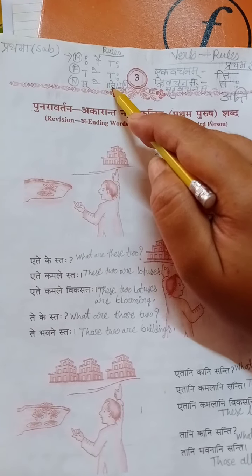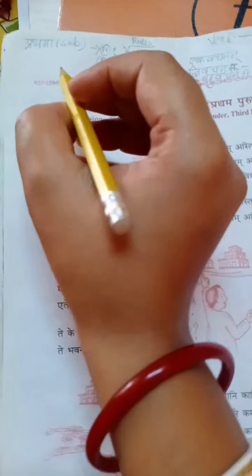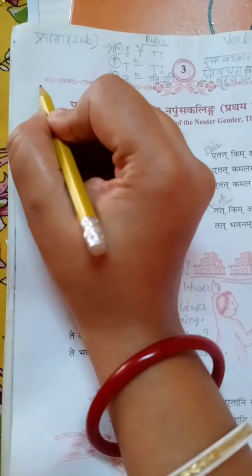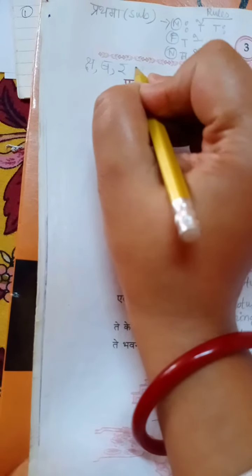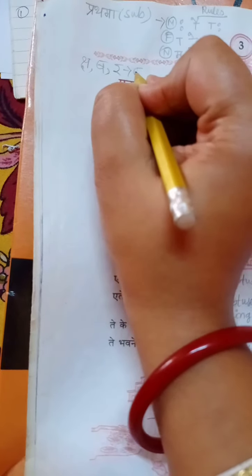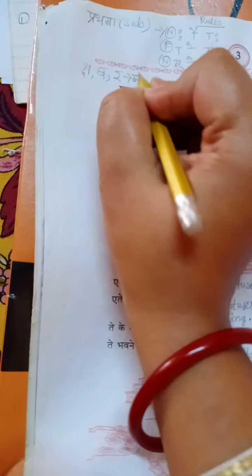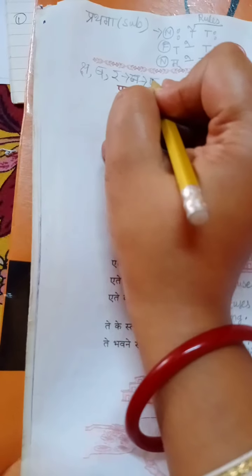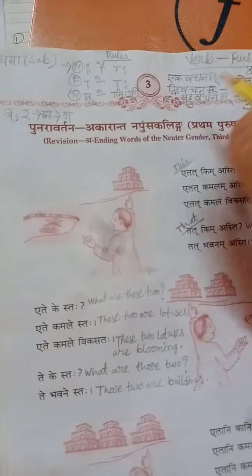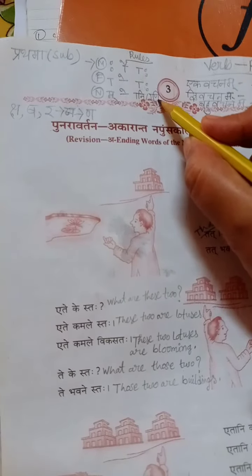Phalam, phale, phalani. Wherever you get ksha or sha or ra before no, this no will change to ana. So patram, patre, patrani, this no.